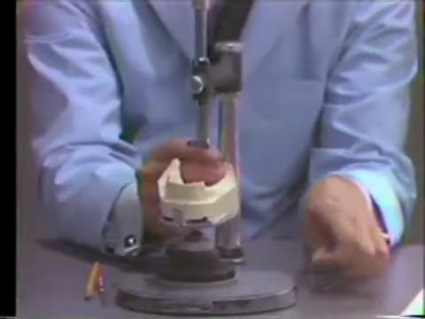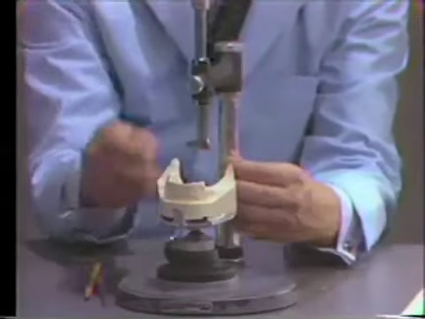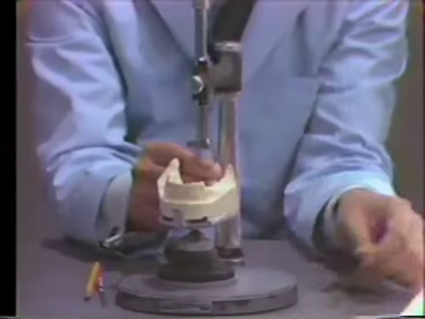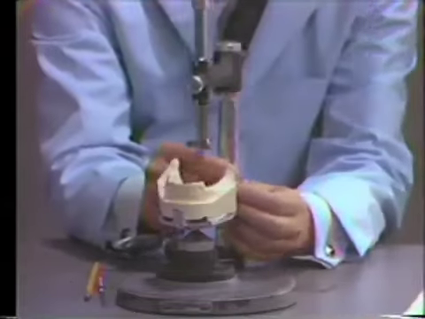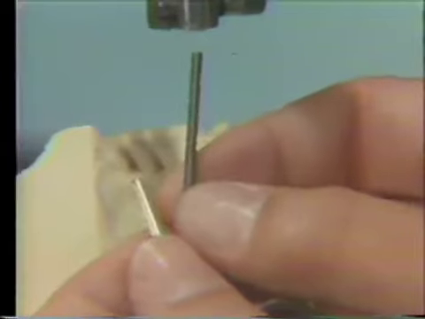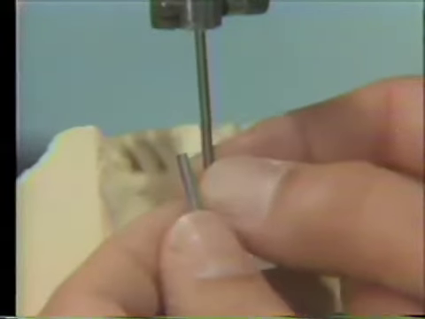Now the carbon is merely a cylindrical or parallel piece of carbon which can be inserted in the surveyor. Now this carbon is very fragile and will break if we tighten the screw as we insert it into the surveyor.